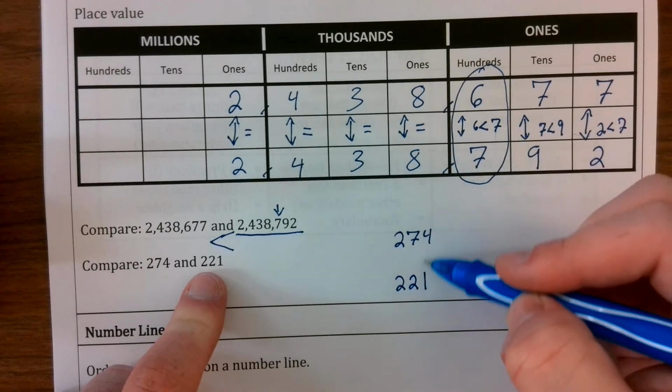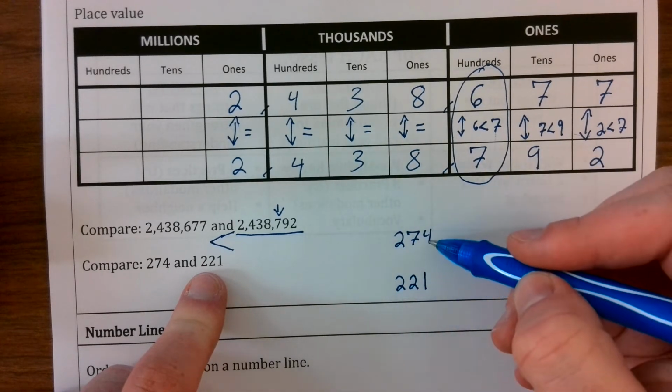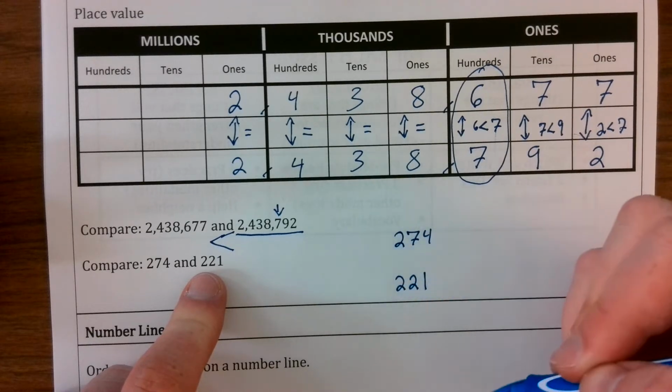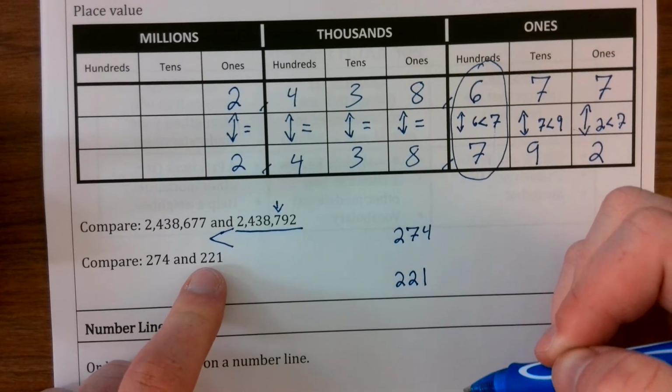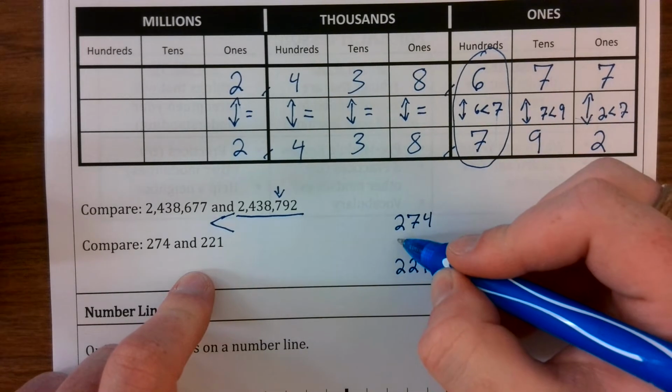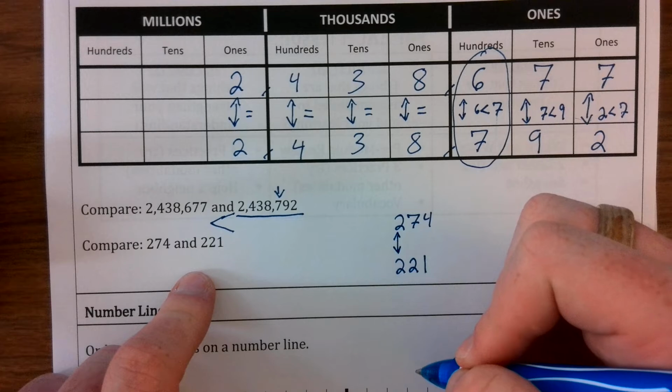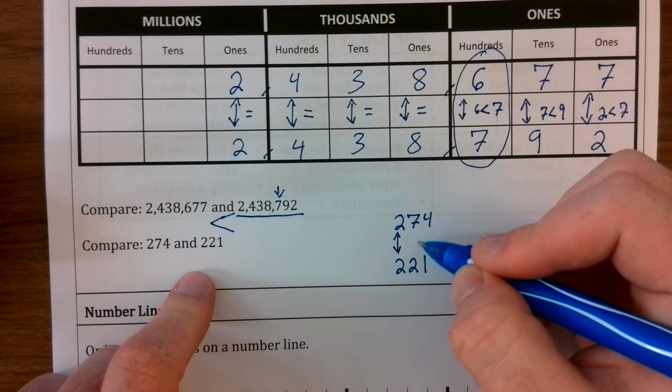And notice that I kind of lined up my place values. Starting on the right, these two are lined up, these two are lined up, and these two are lined up. Doesn't have to be perfect, just has to be close enough. If we look at our first two numbers on the left here, 2 and 2 are equal to each other, so that doesn't help us in comparing.